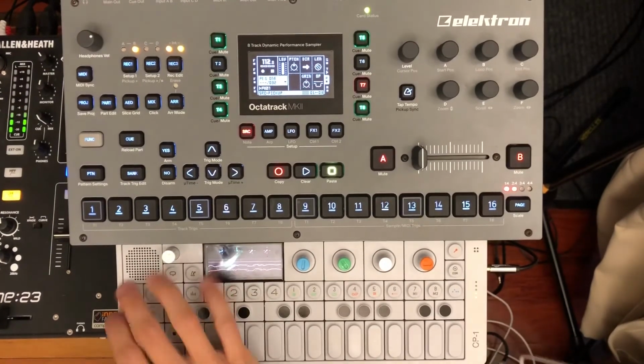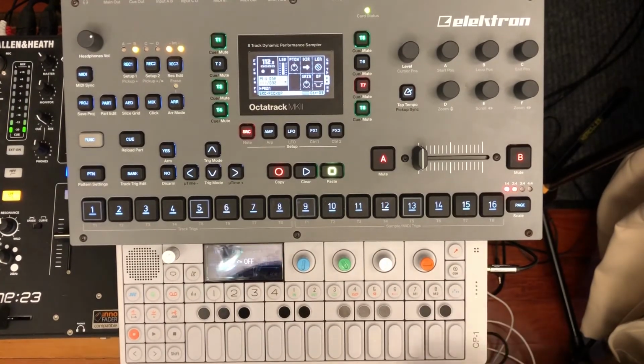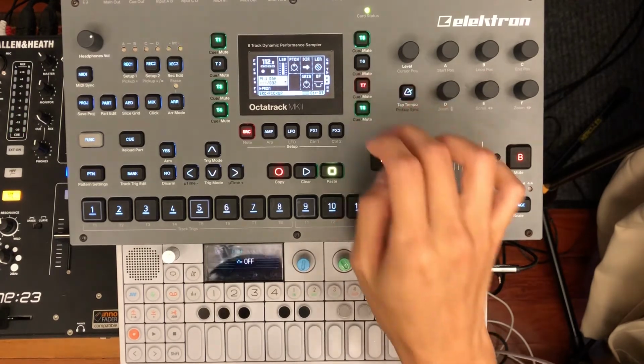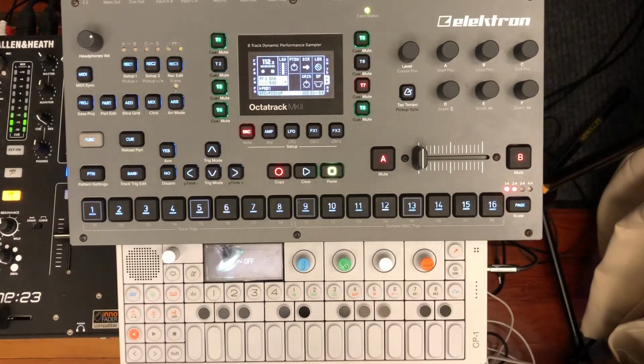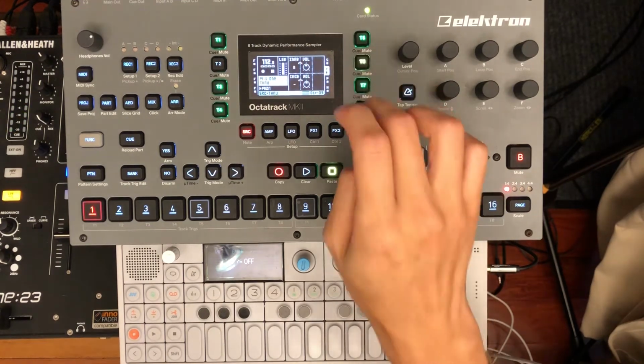So as you can see, I have as much time as I want to play the melody that I want. And once I know that it's going to sound good, then I record it in, and then the sanctity of the mix is preserved.